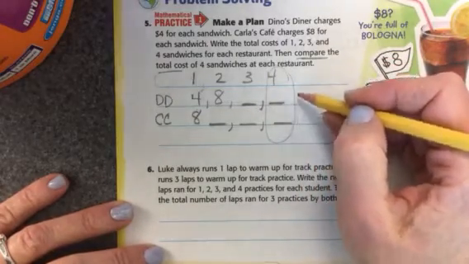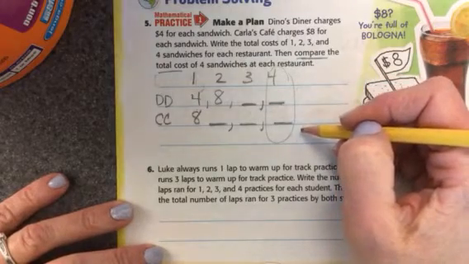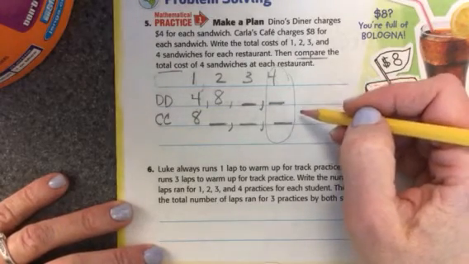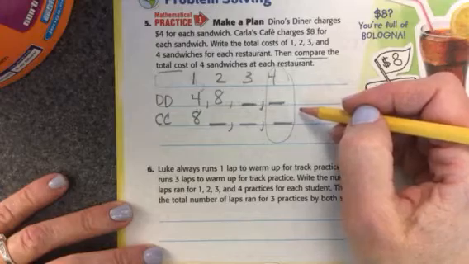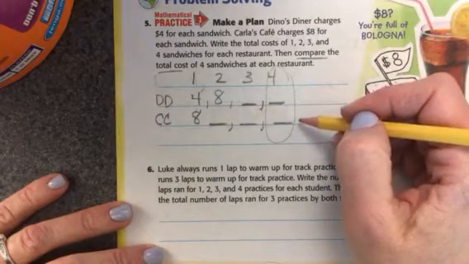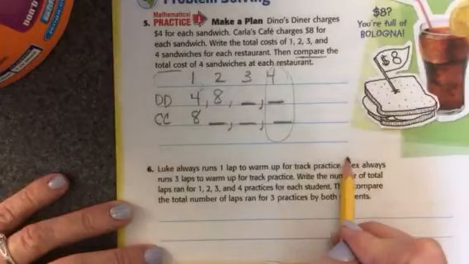tell what I noticed. Like, is one sandwich 2 times more than the other? Is one sandwich 5 times greater than the other? I need to figure that out and write it down.